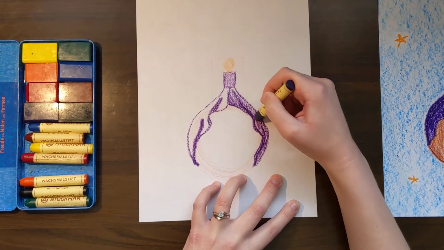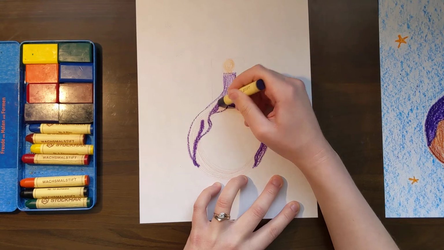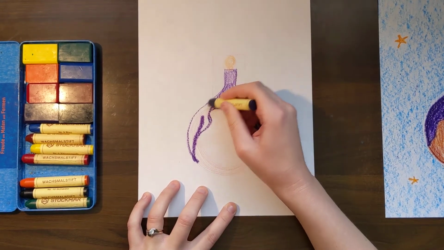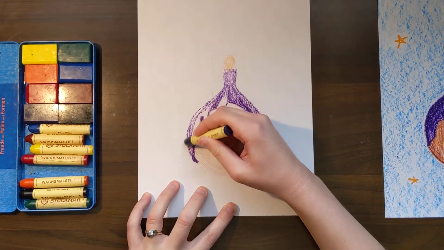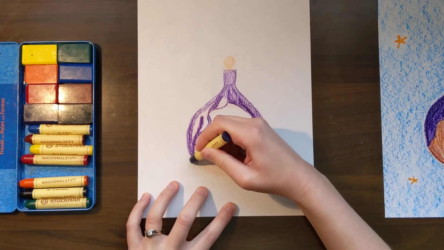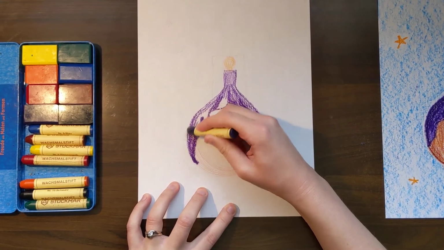Now, even though our king is sitting on a throne, we actually can't see his knees or his feet because they're all covered up by his robe, which also, handily enough, makes it easier to draw.